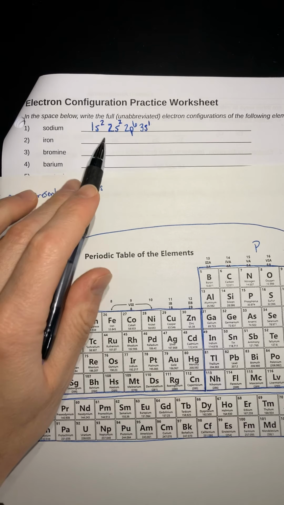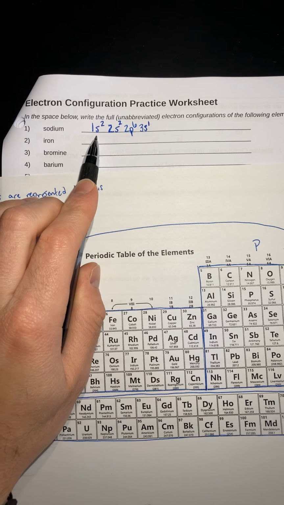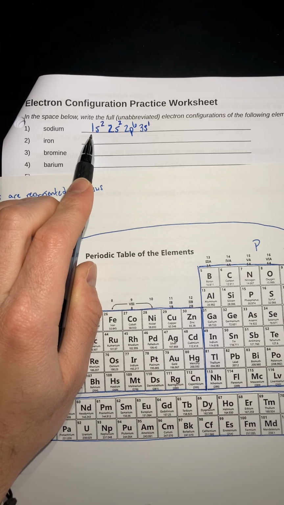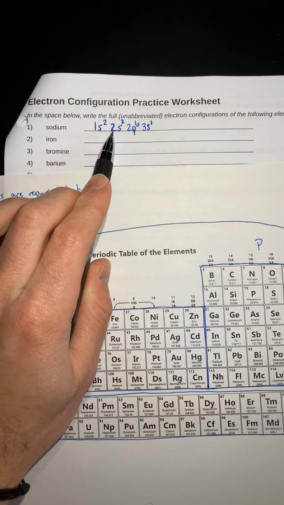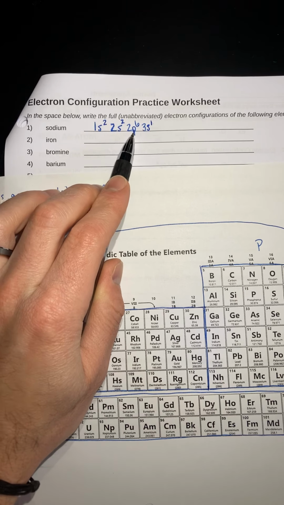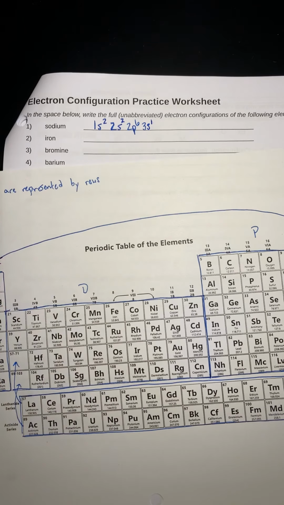So what this is saying is that there is a likelihood that you would find 2 electrons in the S sublevel in the first energy level, 2 electrons in the S sublevel in the second energy level, 6 electrons in the P sublevel in the second energy level, and 1 electron in the S sublevel in the third energy level. It's like Mrs. Theory's representation with the plot.